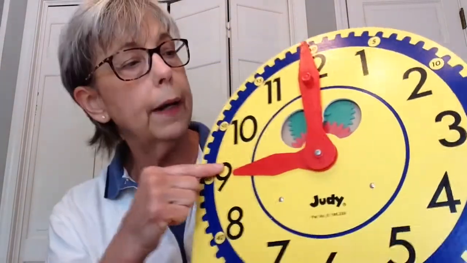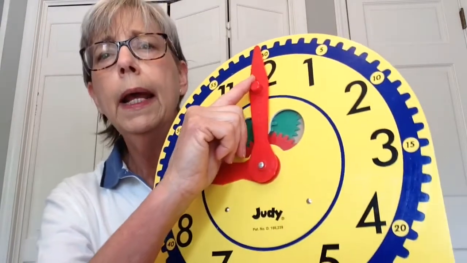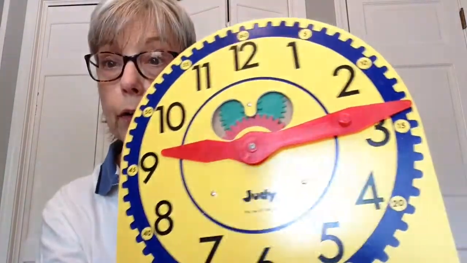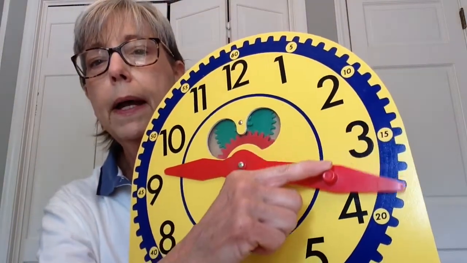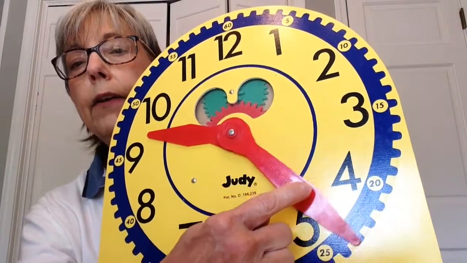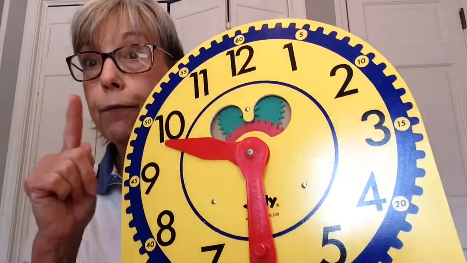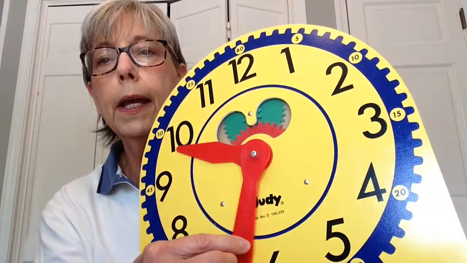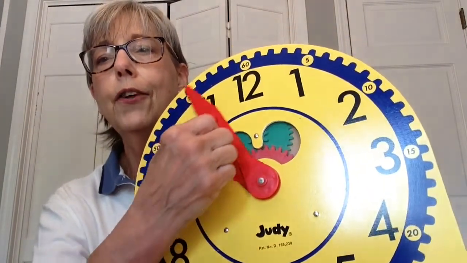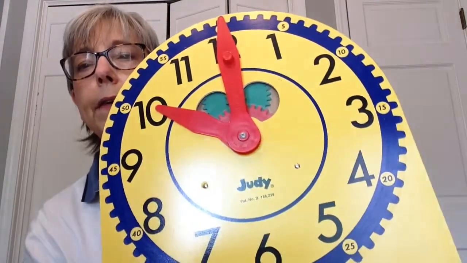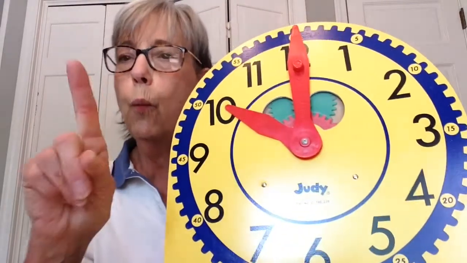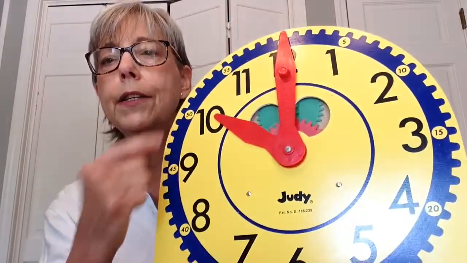If you start your work at 9 o'clock, and you're working really hard, maybe you're doing some papers that you have to cut and glue, and that takes a little bit of time, and now you're going to color something, and I know you're going to color it really nicely, and you keep working, and your mom says you're halfway there, don't give up, and you keep on working, and watch what that hour hand is doing. It's moving around, so now it says what? It says 10 o'clock. You have worked for 1 hour from 9 until 10.